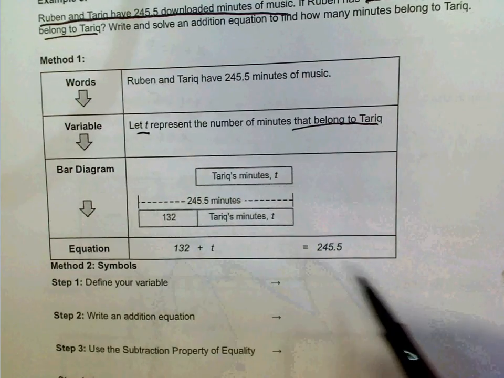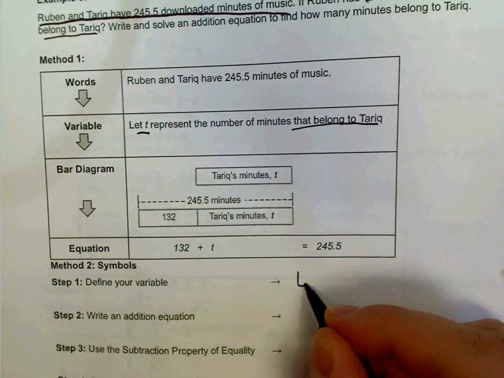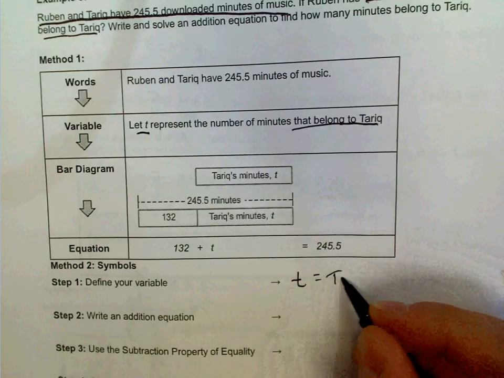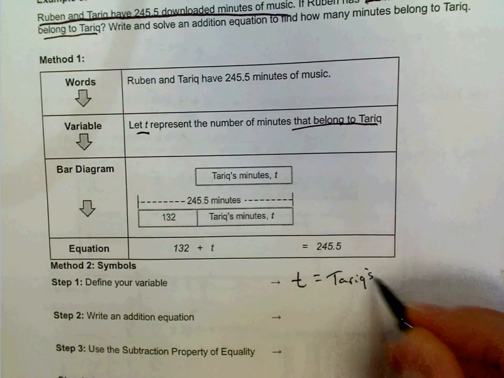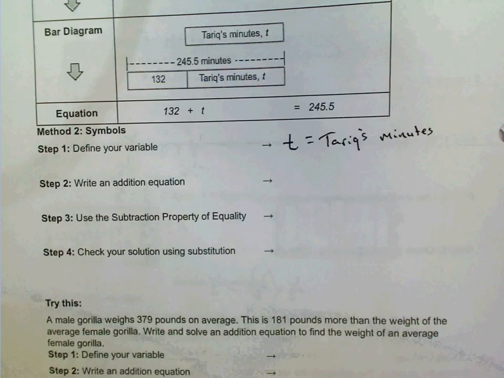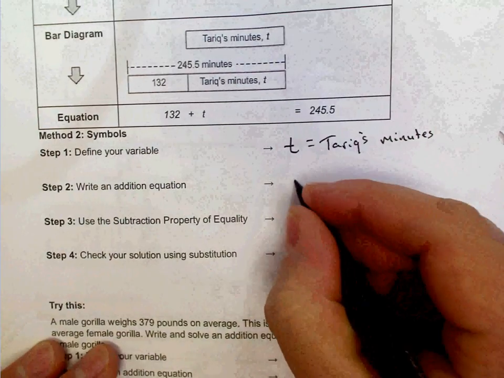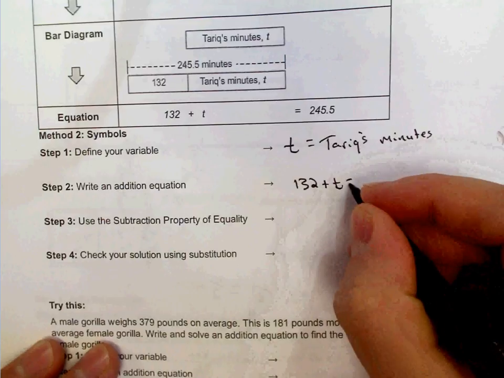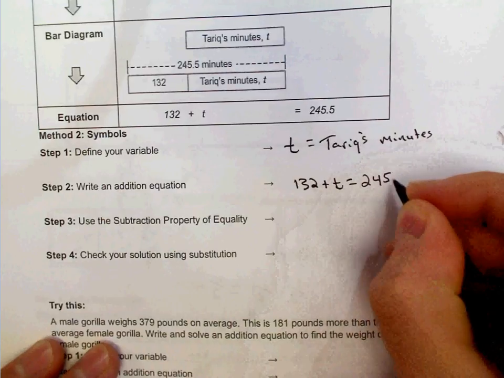When we define our variable, it's T equals Tariq's minutes. We write this addition equation, 132 plus T equals 245.5.